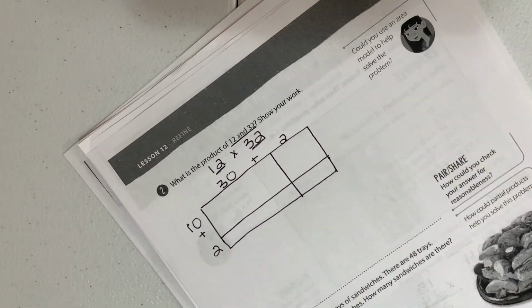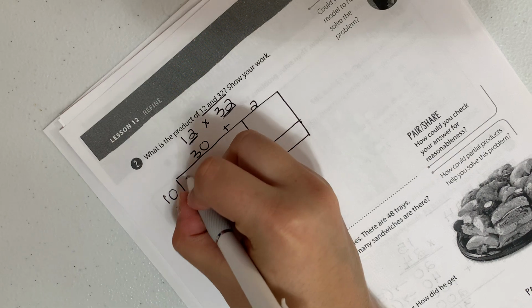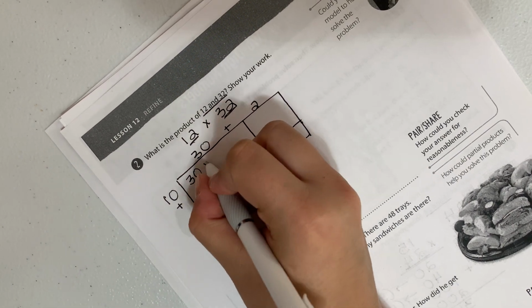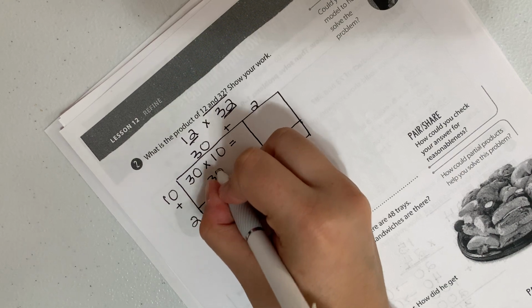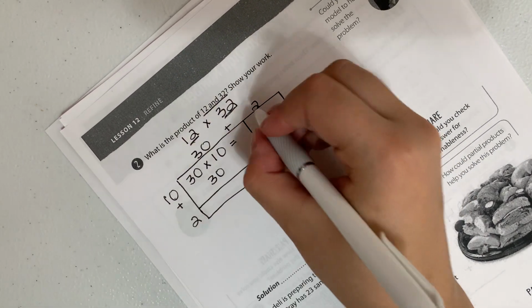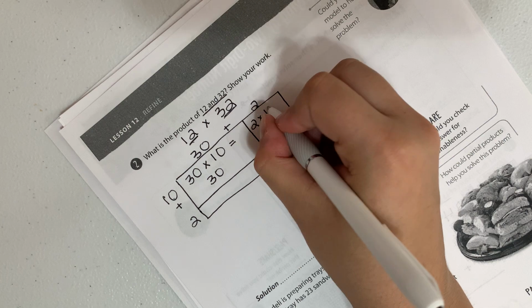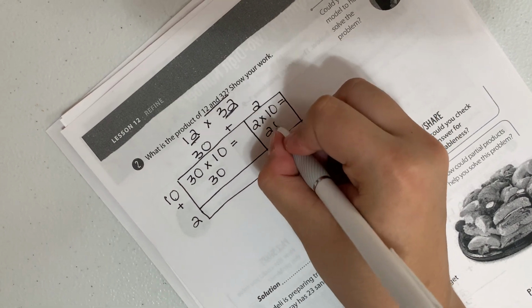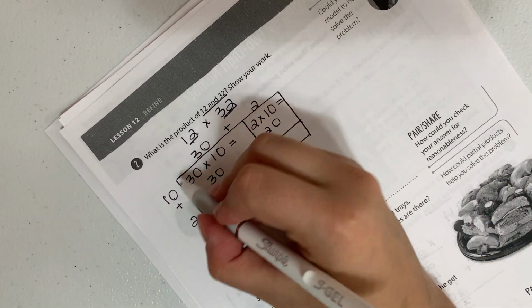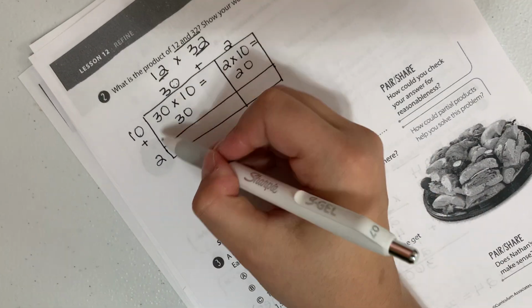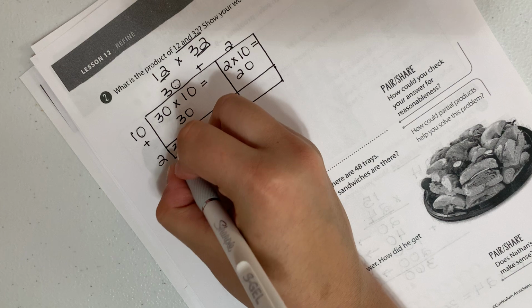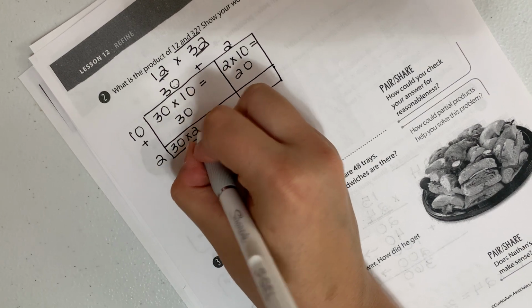Okay? Now, I'm going to multiply. So I have 30 times 10, which is equal to 300. And then I have 2 times 10, which is equal to 20. So my 30 times 10, my 2 times 10. Now I have 30 times 2. So 3 times 2 is 6.